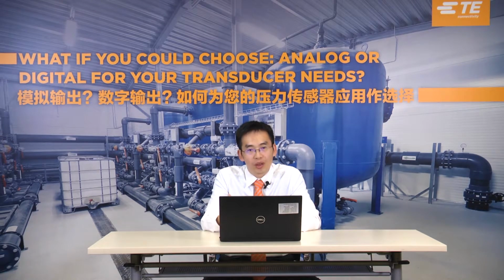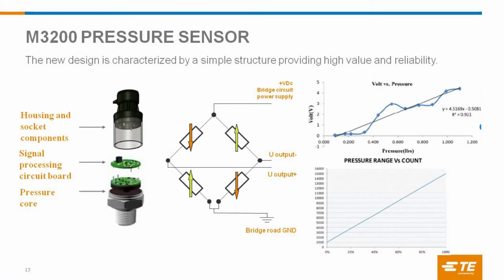And also people have an I2C host or RS485 host. They want to have a direct communication with our sensor without any conversion of the signal. And that's why we are going to release the new platform that is analog and digital integrated.